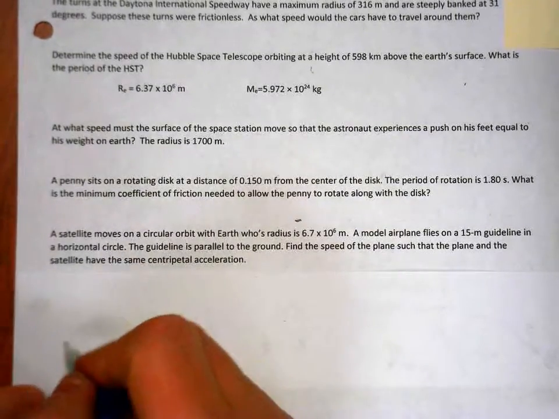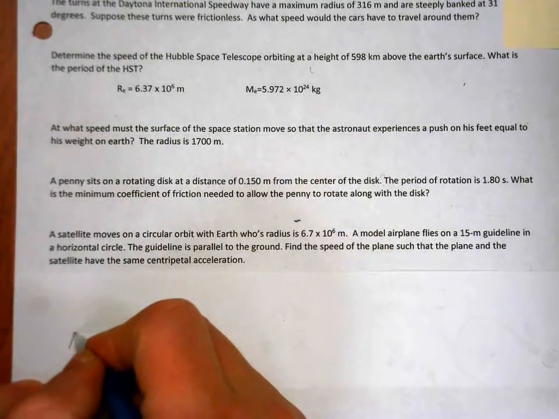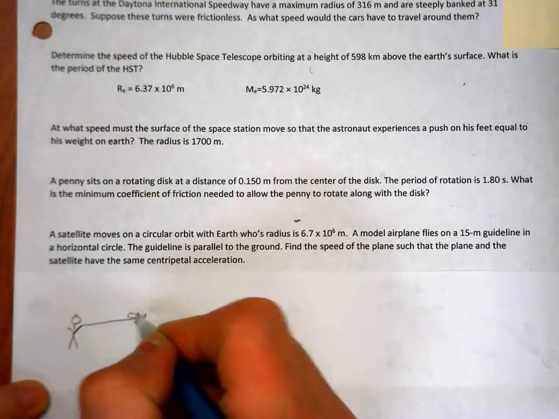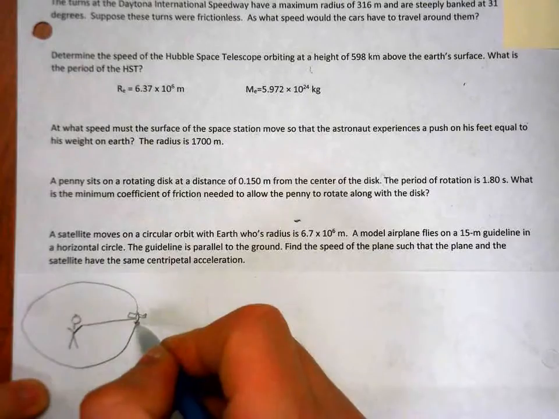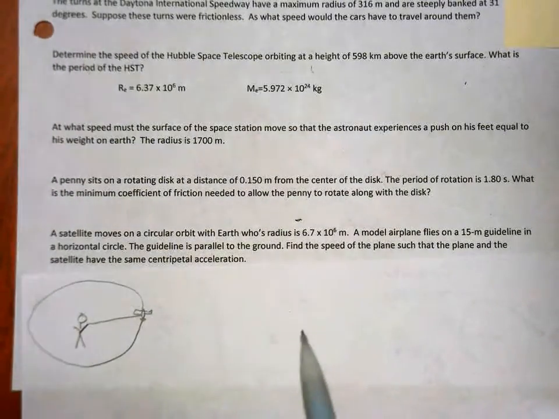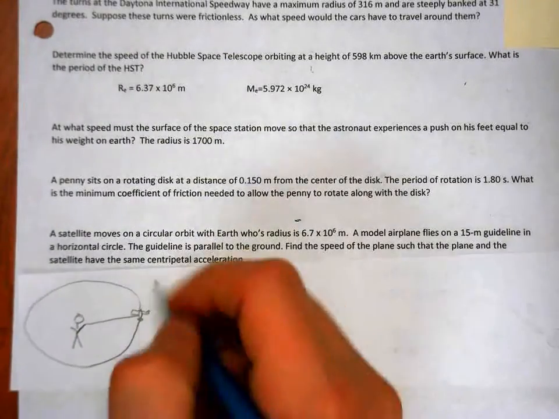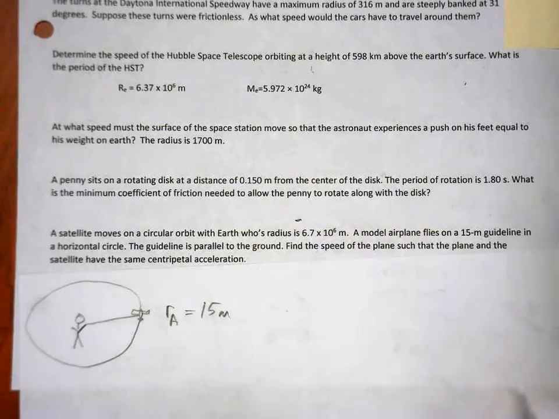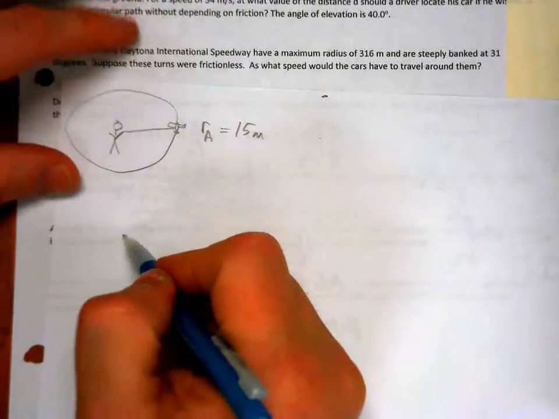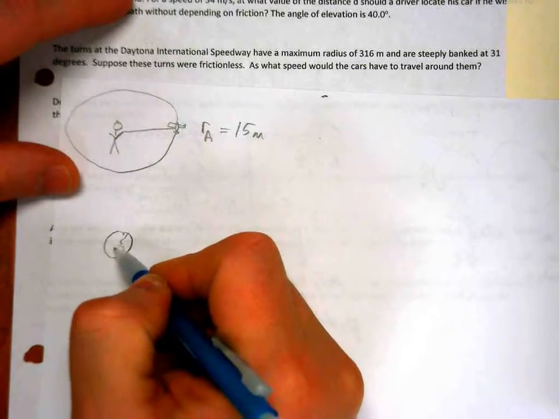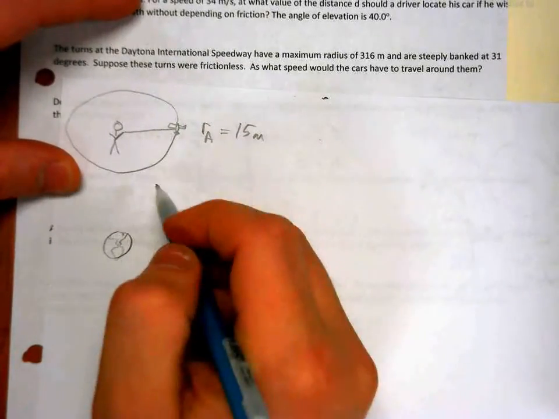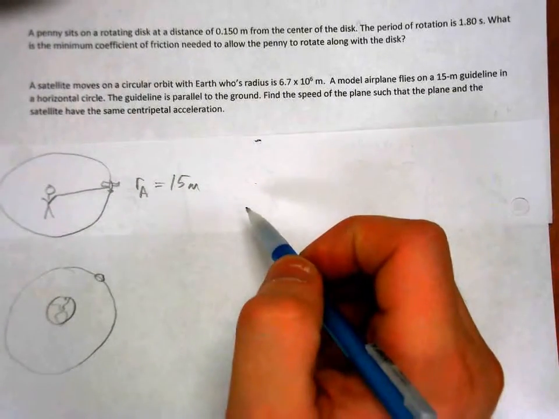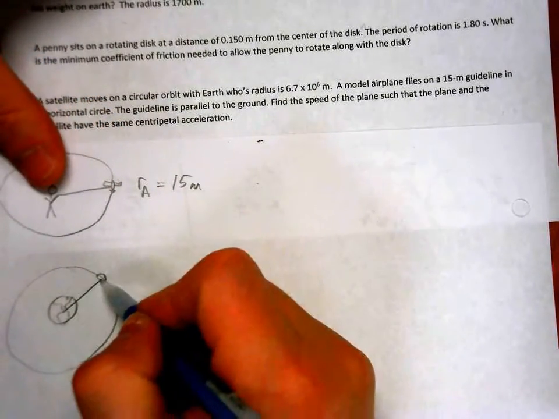Okay, so we've got a person with a model airplane. And this airplane is flying around in a circle. And R, I'll call it RA, R of airplane, is 15 meters. We also have, this is Earth. And we have a satellite going around in a circle. And what do we know about the satellite? We have the radius of the satellite. Well, we have the radius of the orbit.